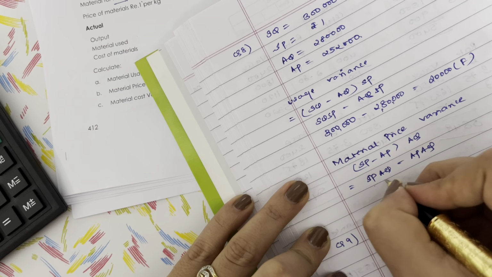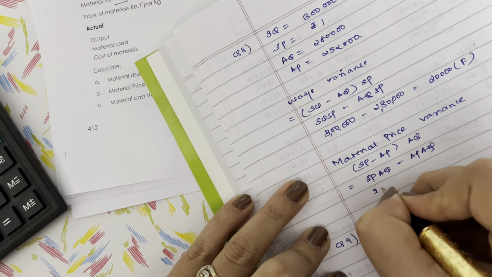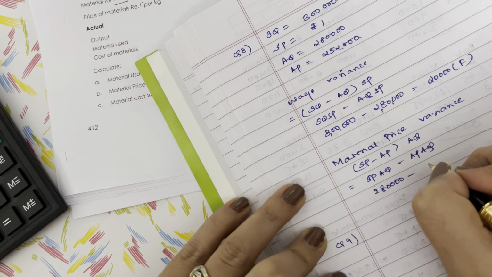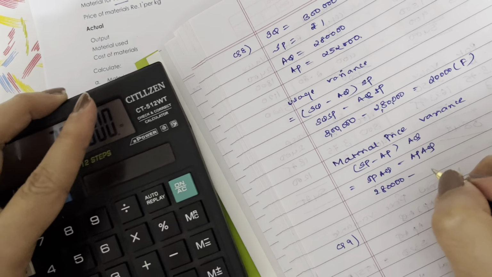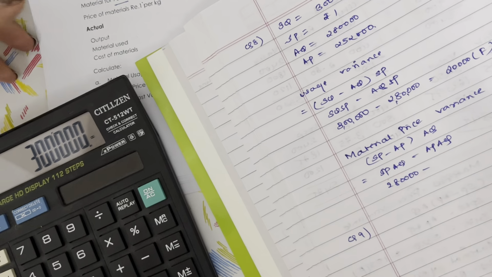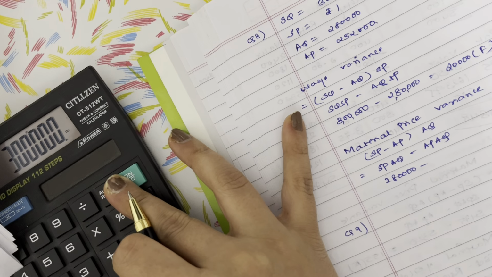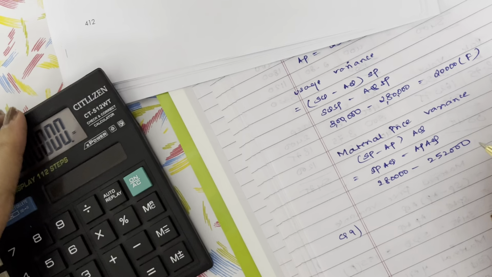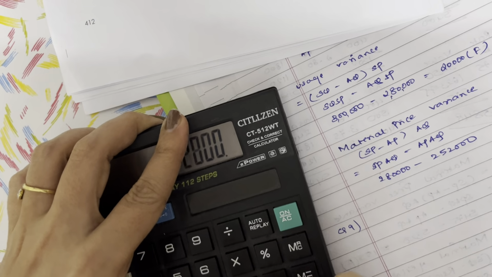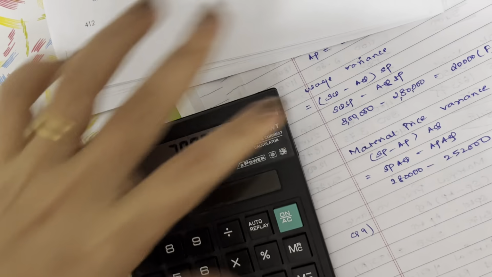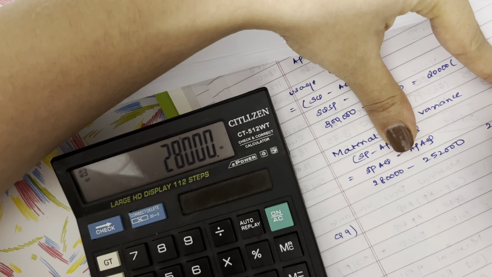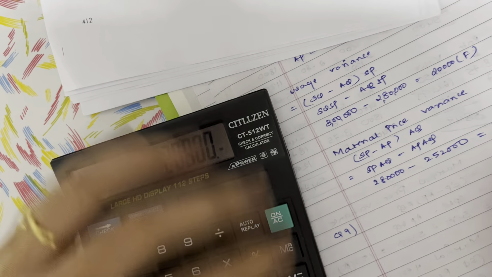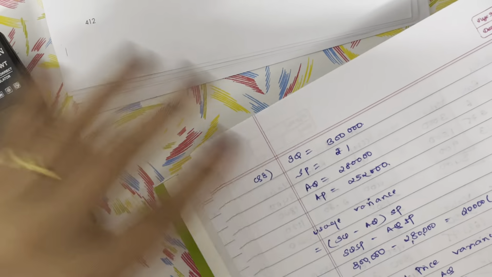Standard price actual quantity will be 2,80,000 and actual price actual quantity is 2,52,000. So I'm supposed to calculate this. Difference is favorable. I'm getting 28,000 material price variance.